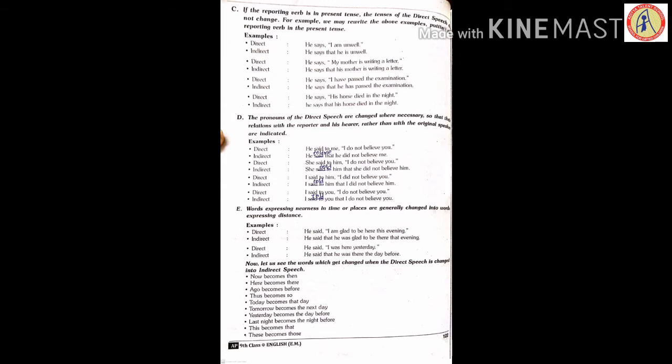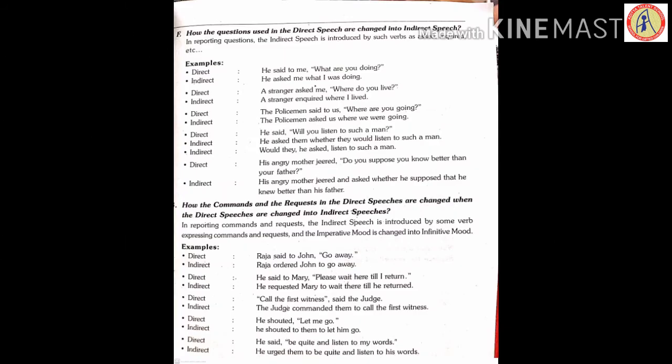Now becomes then; here, there; ago, before; thus, so, according to situation. Today becomes that day. Tomorrow, the next day or the following day. Yesterday, the day before or the previous day. Last night, the night before. This, that; these, those. Okay, please remember this.